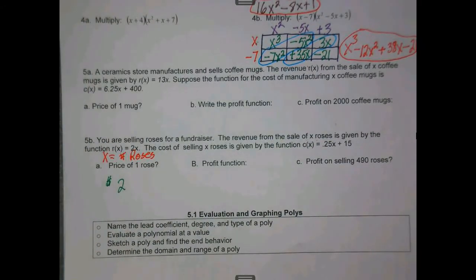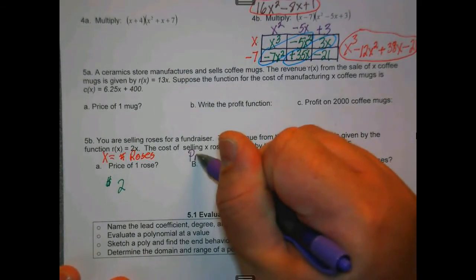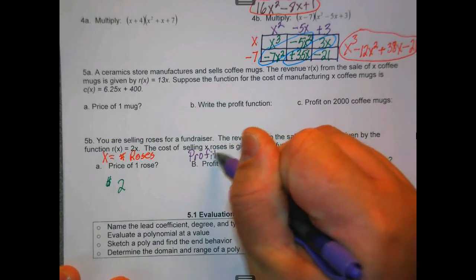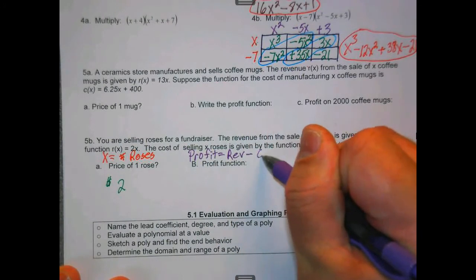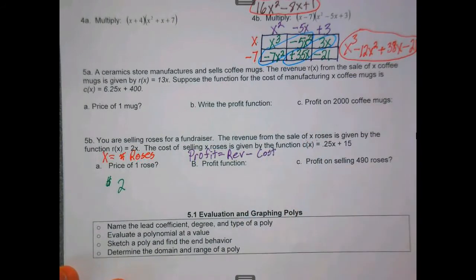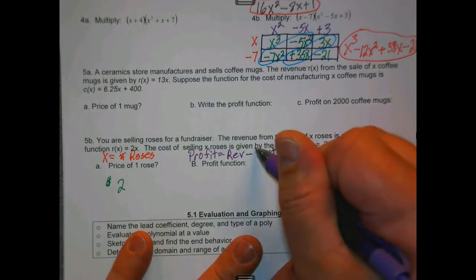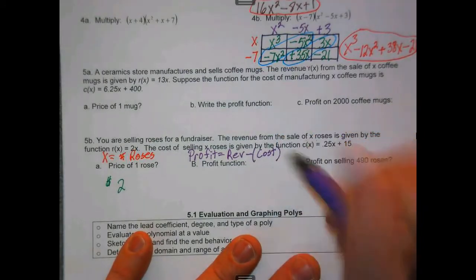All right, how do you find a profit in real life? Profit equals revenue minus cost, right? Now, your cost isn't just one number 99.9% of the time. Usually multiple numbers, so please put cost in parentheses.